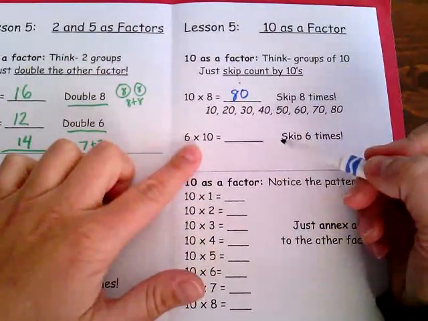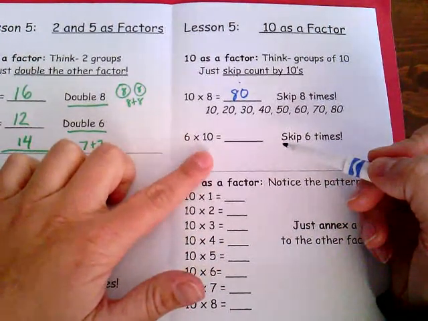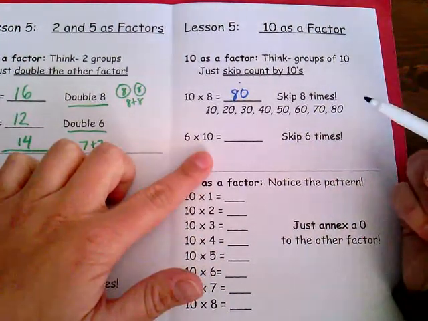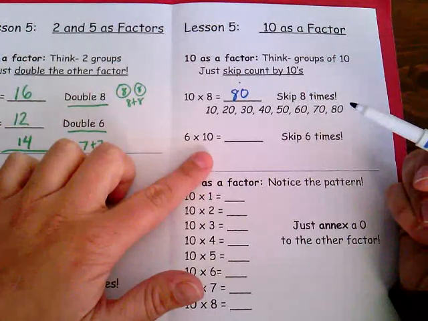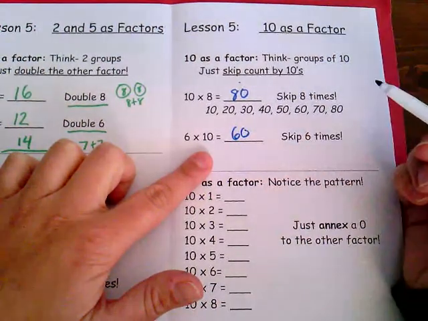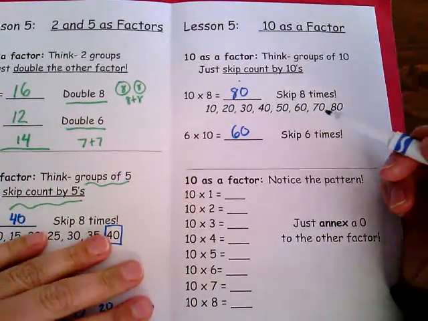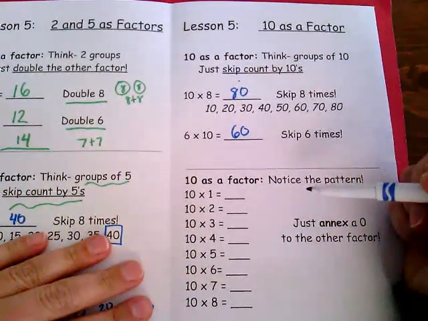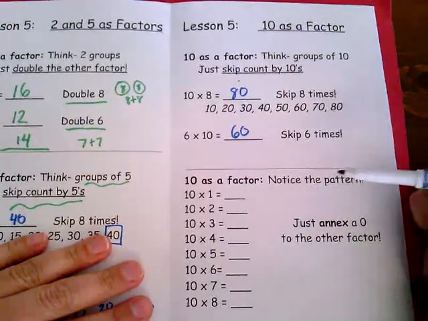Go ahead and pause the video and solve 6 times 10, where we skip count by 10s 6 times. Alrighty, so if we've done that, we've gotten 60. So that's one way to think about it, but multiplying by 10 has an even cooler strategy.